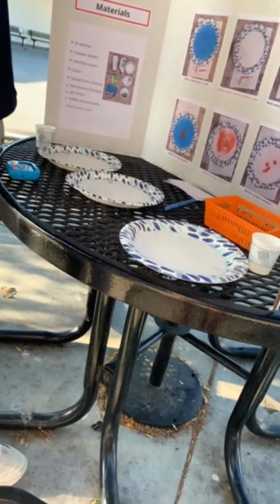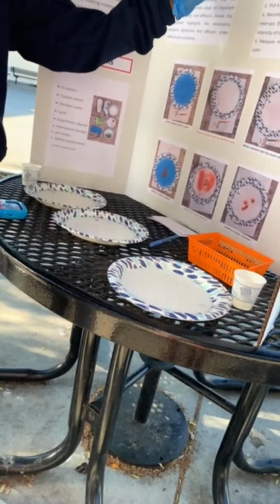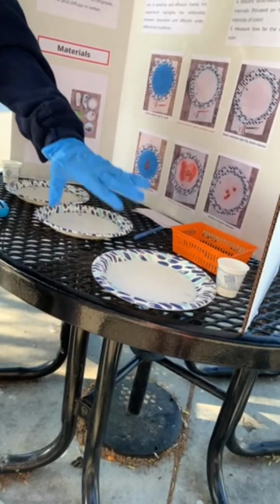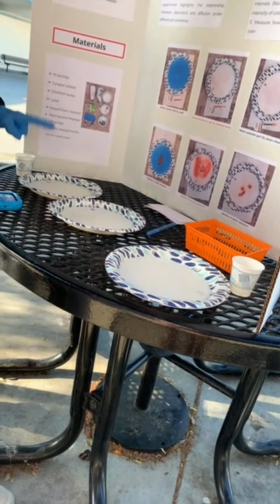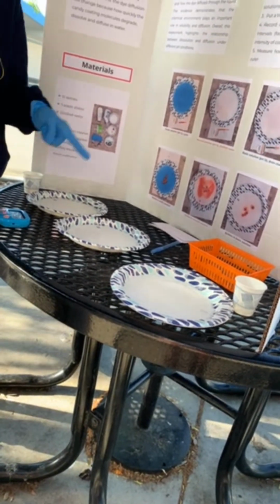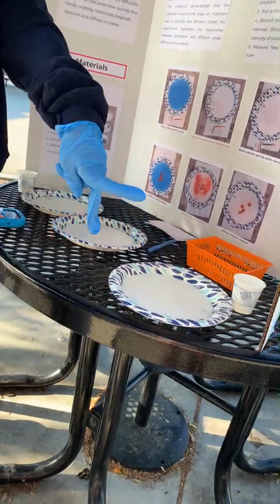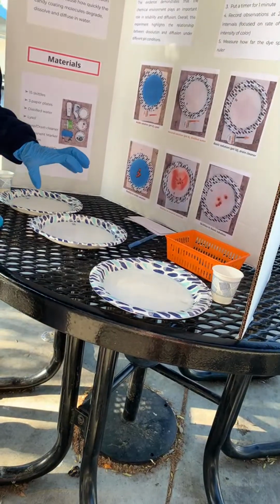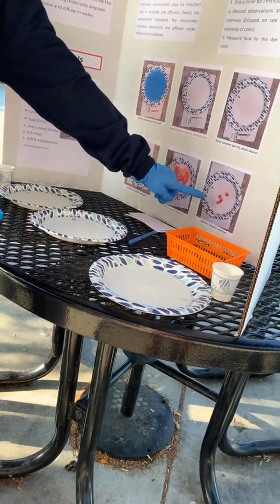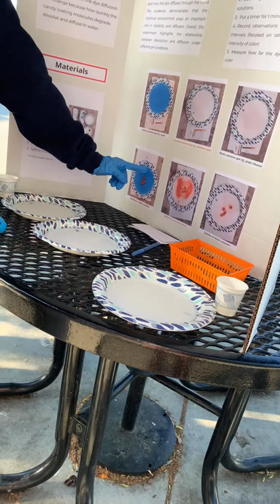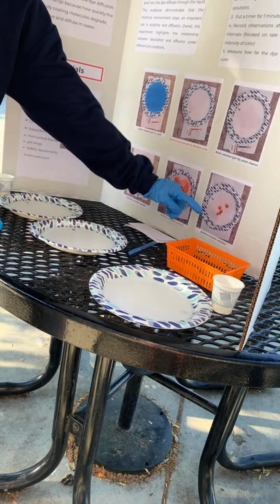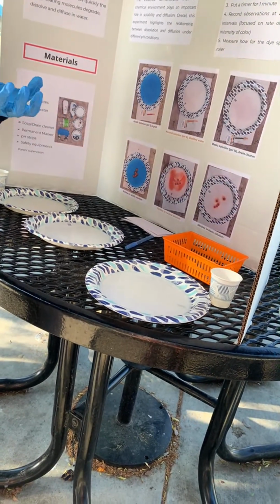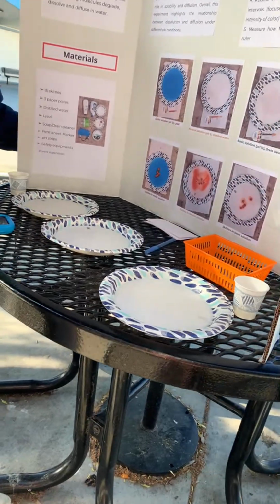Our experiment is about how Skittles dissolve differently in pH solutions. These are 3 different pH solutions. This one's vinegar. Vinegar is acidic. This one's neutral, and this one is alkaline. It has baking soda in it. And if you put Skittles in here, as you can see over here, they dissolve completely differently because of how dense each object is. Also, do you want a Skittle?